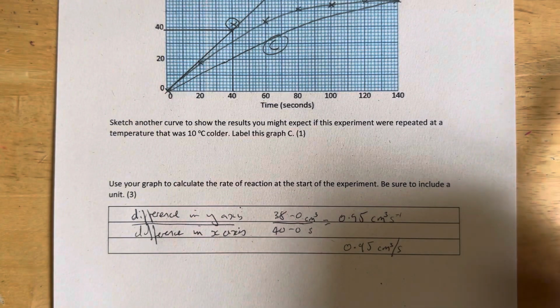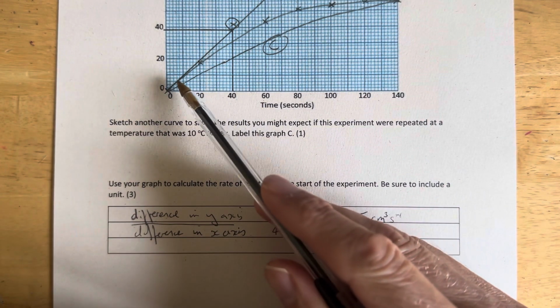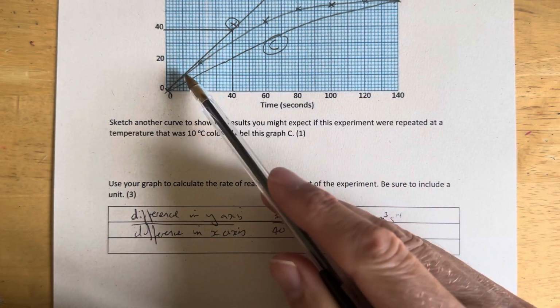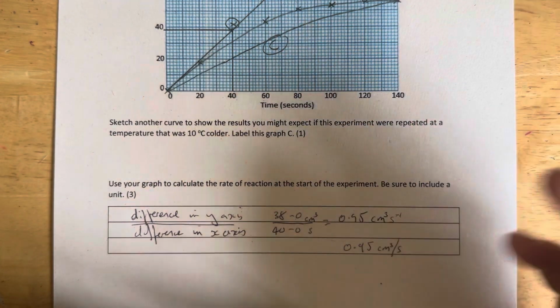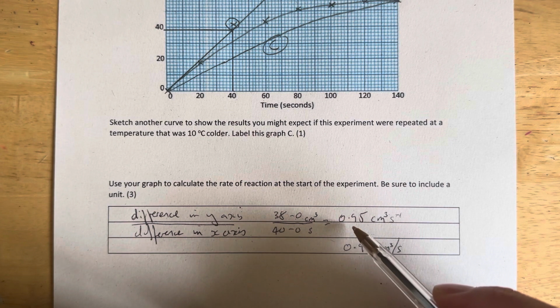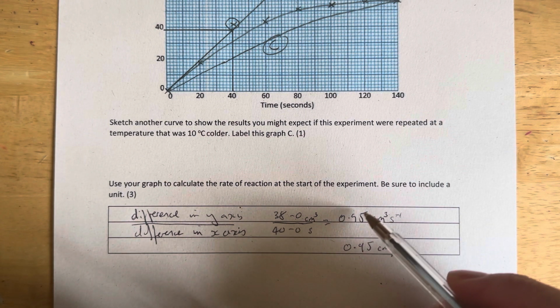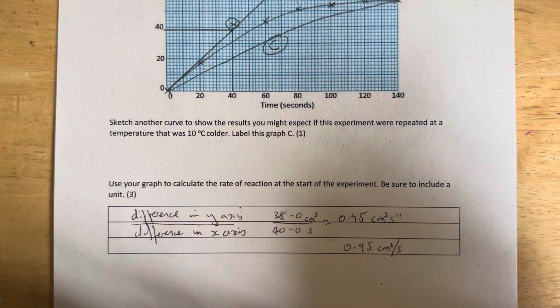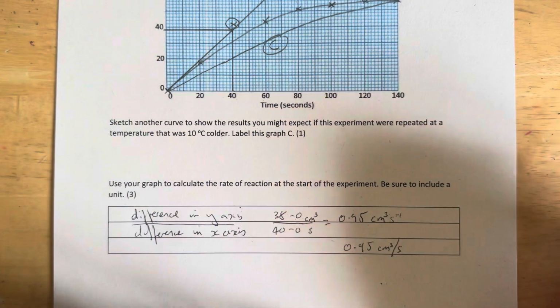I should quickly say actually that because you've drawn your tangent from your graph, and there's a little bit of difference in the way we draw our graphs, there will be some flexibility in this answer. So if you don't have exactly 0.95, say something between 0.9 and 1, then probably that's absolutely fine, because we're all going to draw our graphs slightly differently.